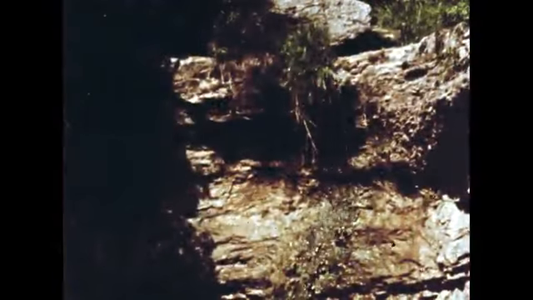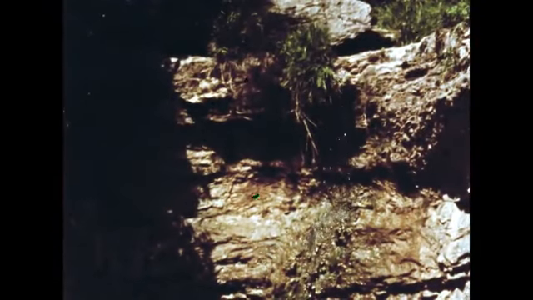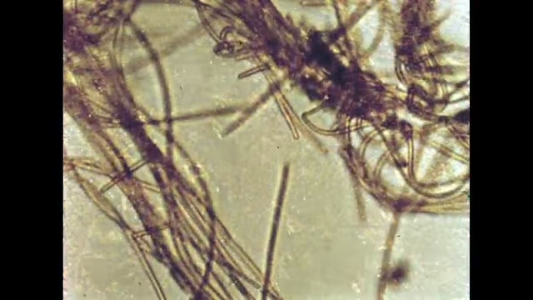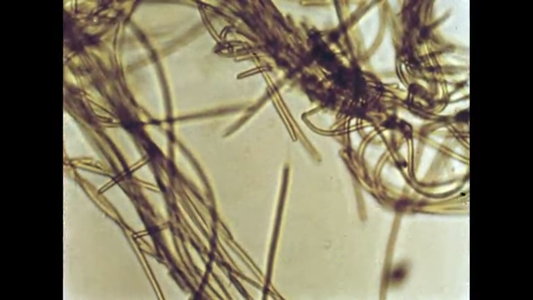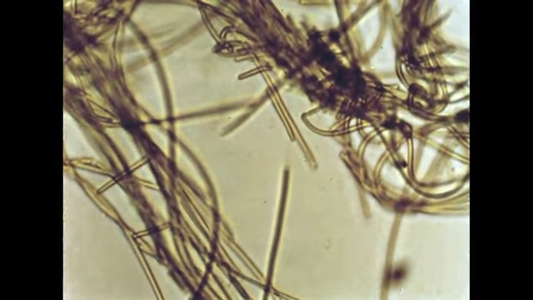Microscopic algae in great quantities form the familiar scum on ponds. And in ditches. Other algae are found in streams and on rocks in moist places. Algae, such as the microscopic Oscillatoria, live in and on the soil.